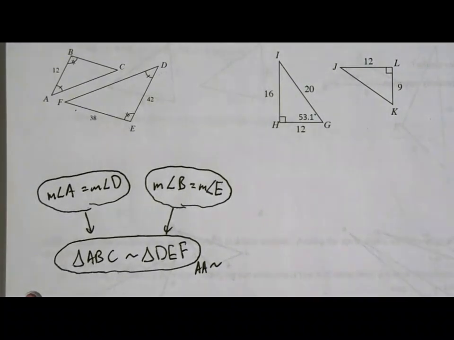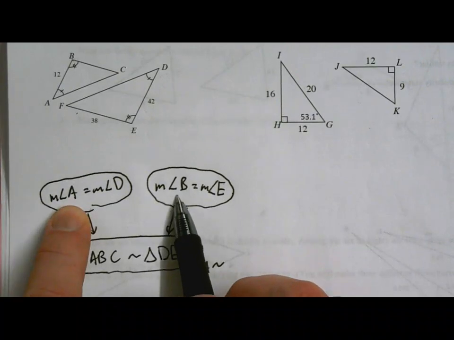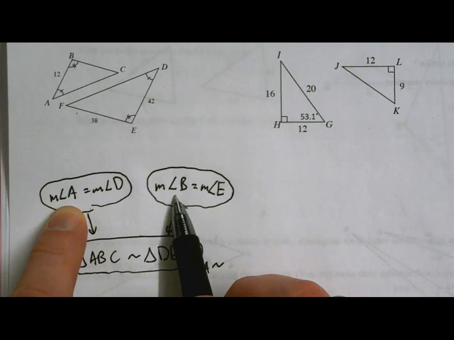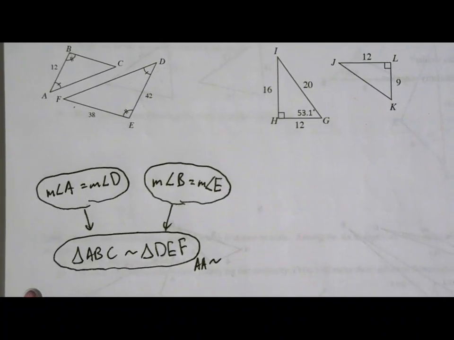When it comes to the little M's in front, if you leave those off on this test, you will lose points because we haven't really talked about why that's important. We'll talk about that more in the second semester when we get into congruence. So that will be important eventually, but I'm not going to take points off if you leave the M's off right now, because we really haven't discussed that yet. However, I do want to see those angle symbols. So don't just say A equals D and B equals E. That would lose you some small points.